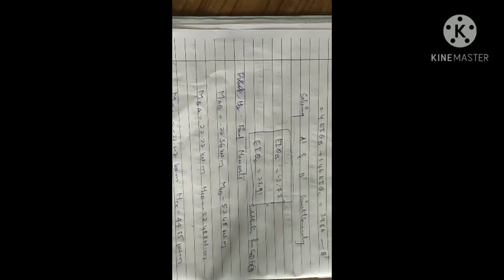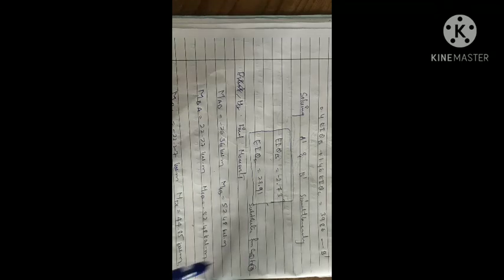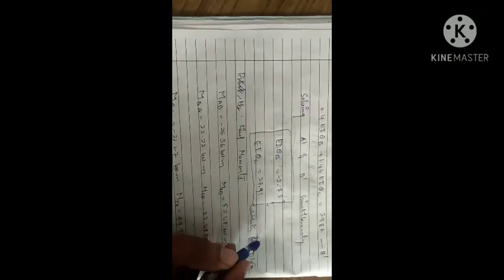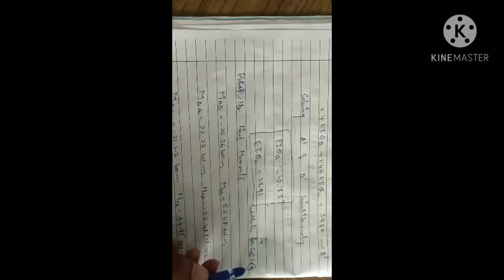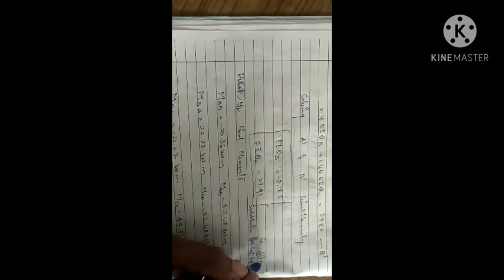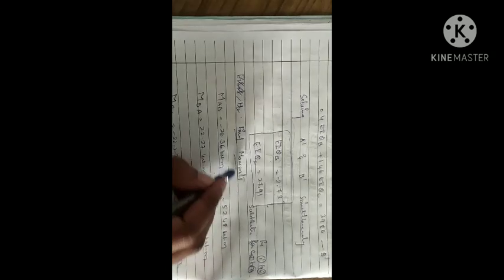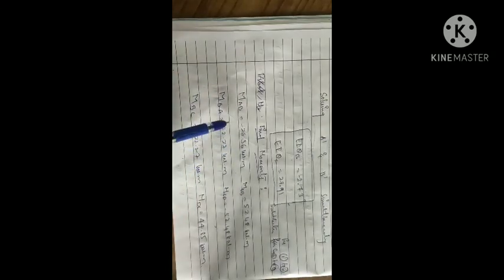After getting these values, you need to substitute them in the slope deflection equations 1 to 6. Substituting those two unknowns in the six equations, you will get six answers.